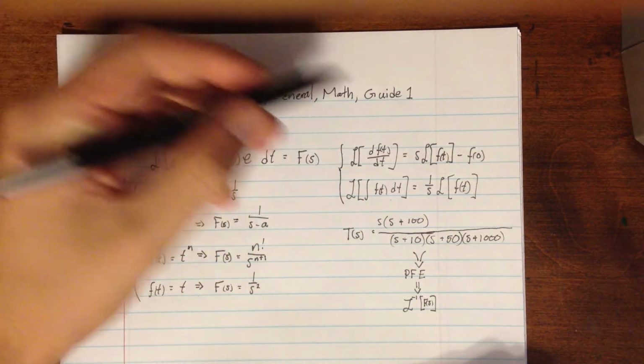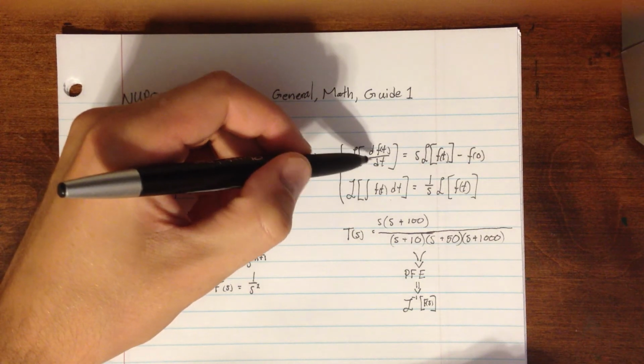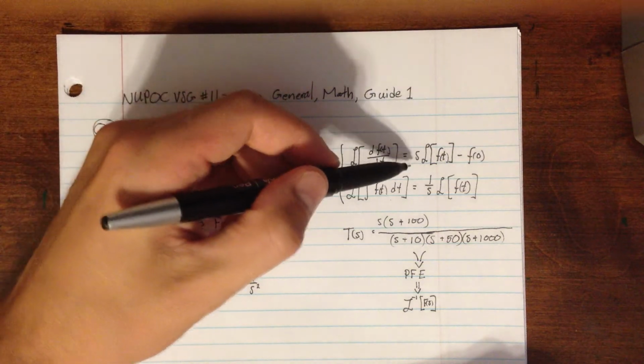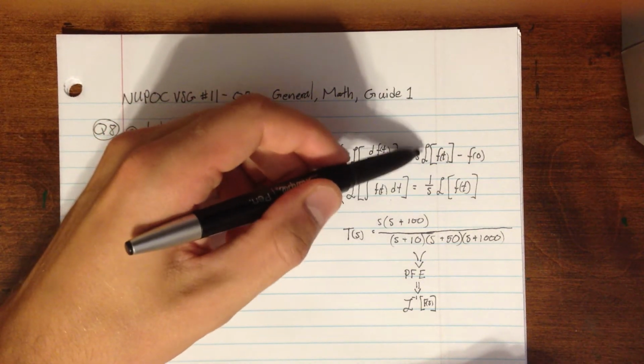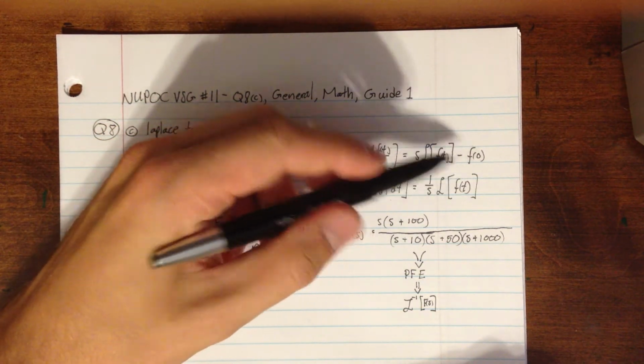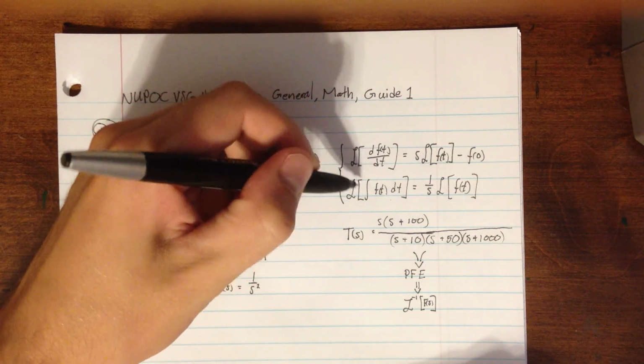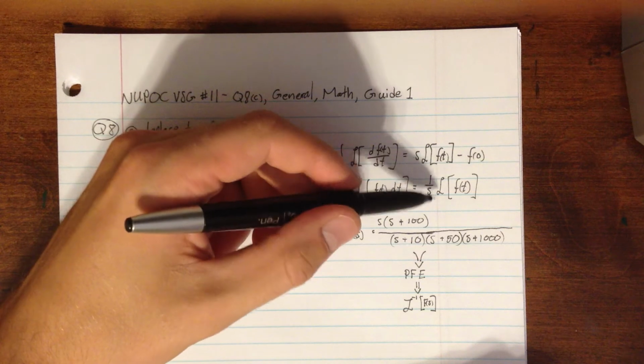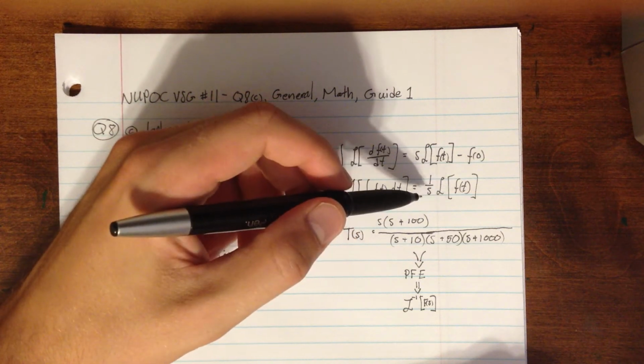If you take the Laplace transform of the derivative of some function f of t, what you'll get is just s times the Laplace transform of that function minus some initial condition. And if you take the Laplace transform of the integral of some function, you'll just get 1 over s times the Laplace transform of that function.